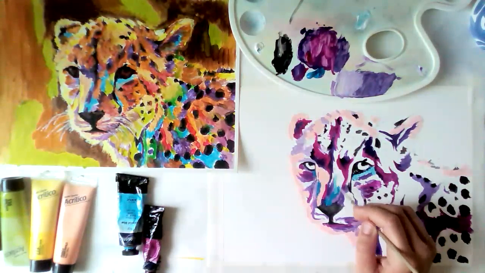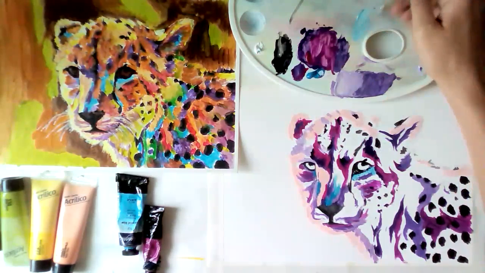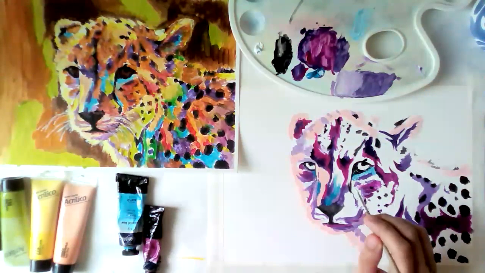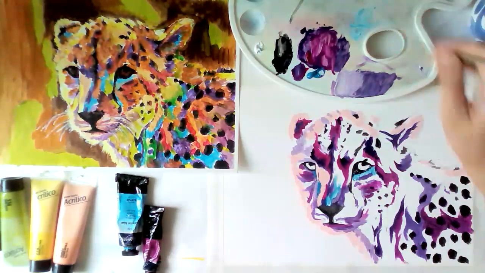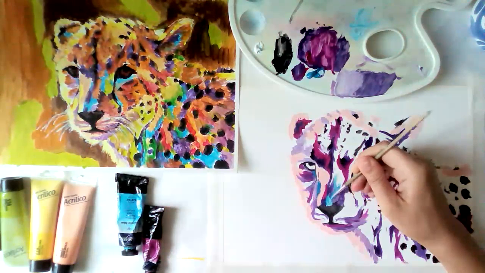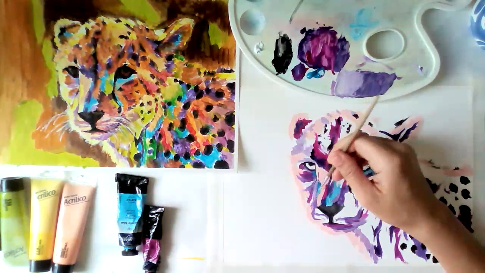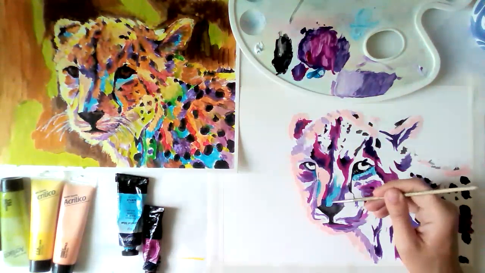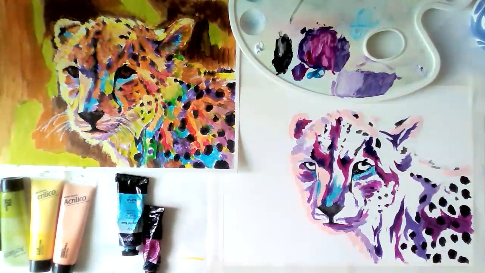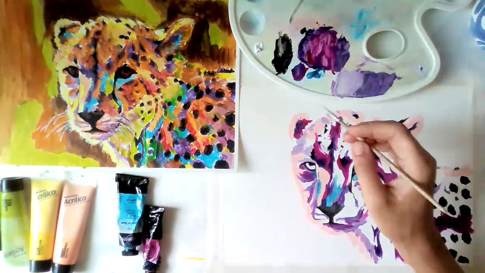So with the blue as well, I should check which one, because with the purple we can put the dark or the light, and both work. Yeah, the light works better. Light blue.